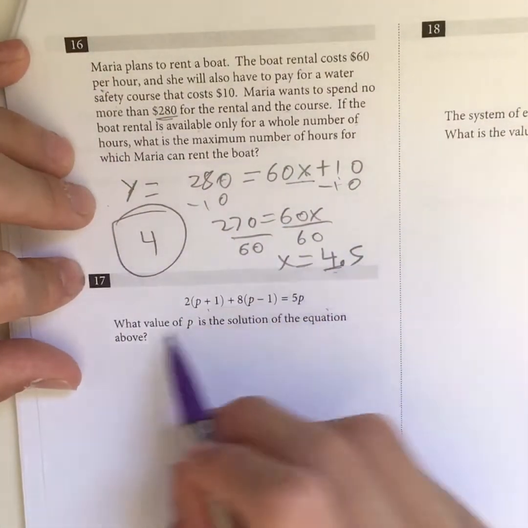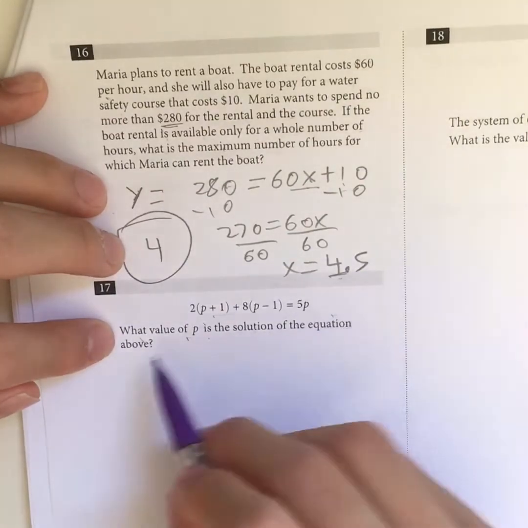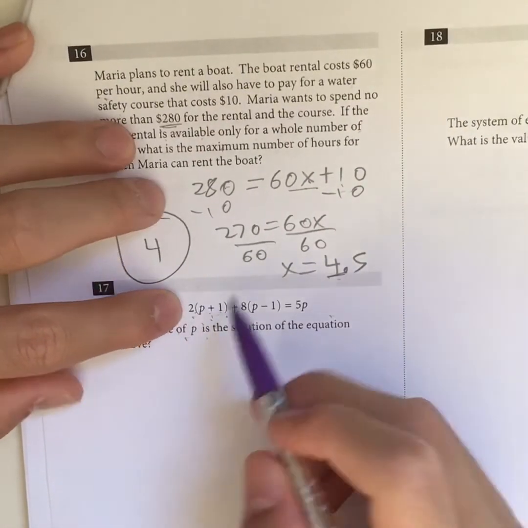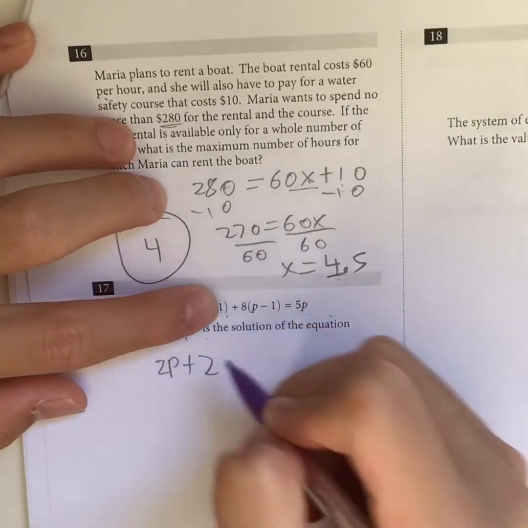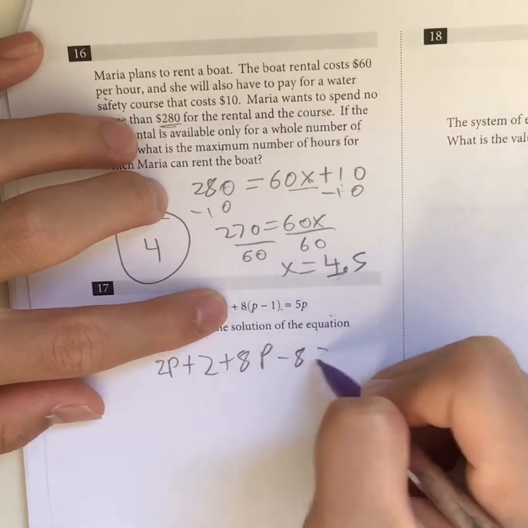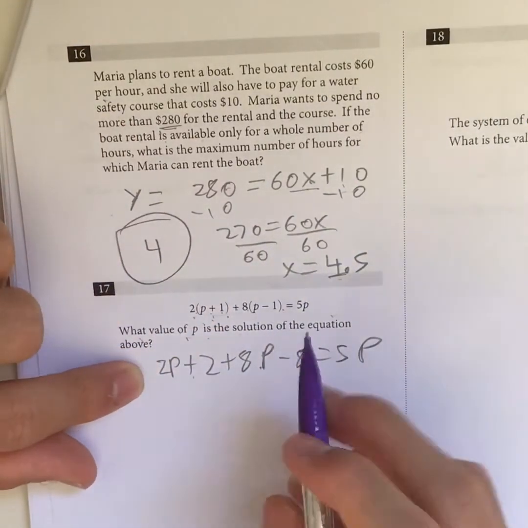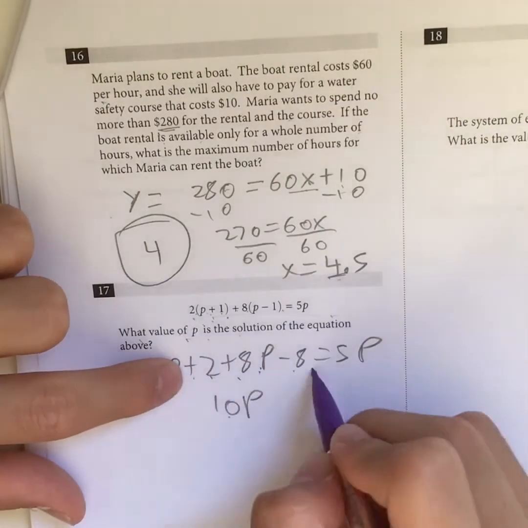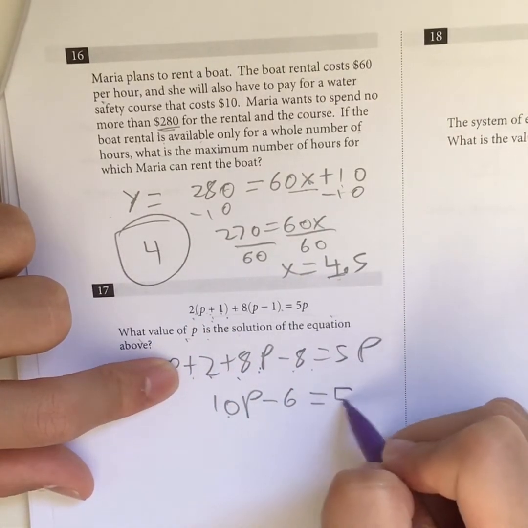So we have this equation right here. They're asking, what is the value of p in the solution of the equation above? So let's just factor everything out. Distribute: 2p plus 1 gives 2p plus 2, plus 8 times p, 8 times negative 1, is equal to 5p. Now we can simplify this. 2p plus 8p is 10p, and 2 minus 8 is negative 6, is equal to 5p.